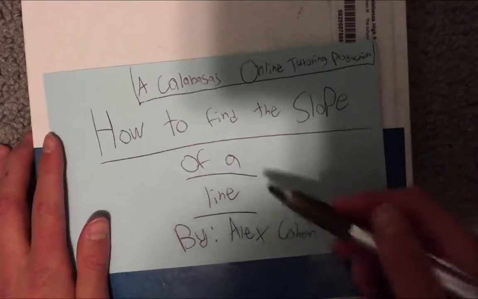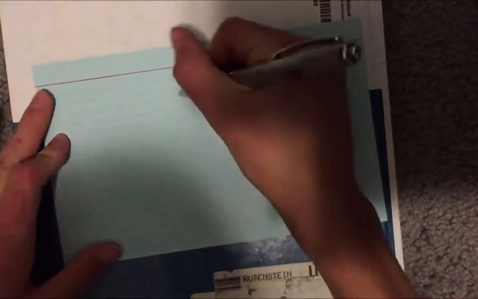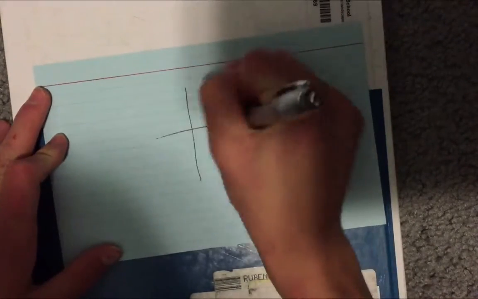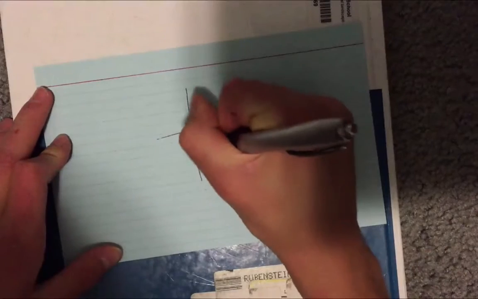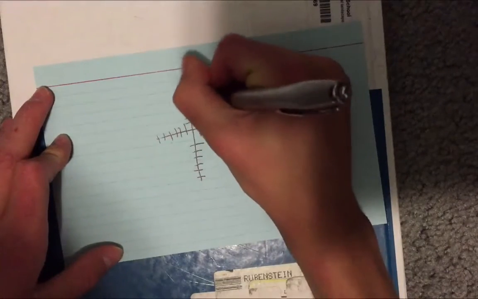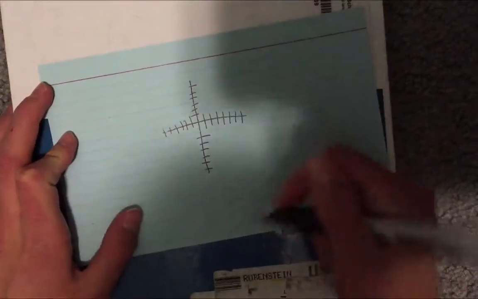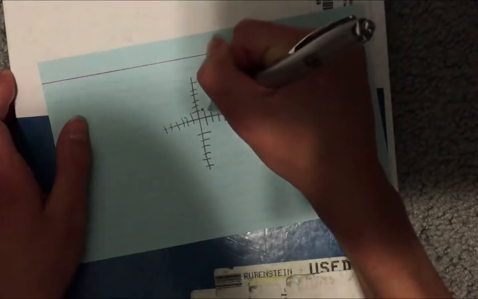Today's topic will be on how to find the slope of a line by Alex Cohen. Let's say you are given a graph that looks as so. Say all of this is given to you, and so is the line.